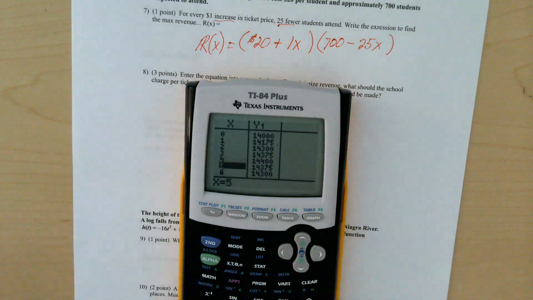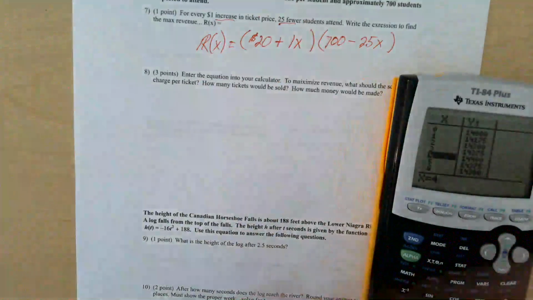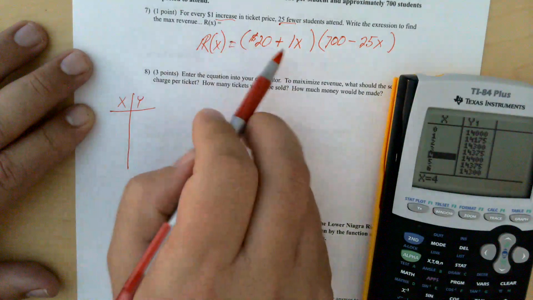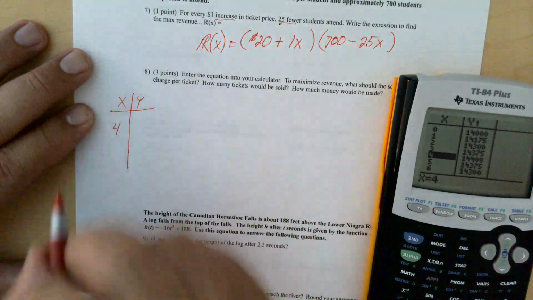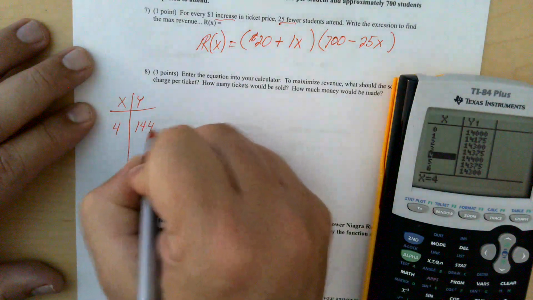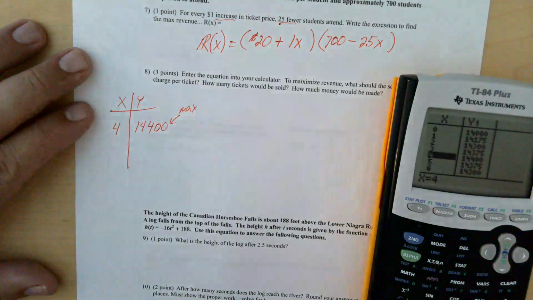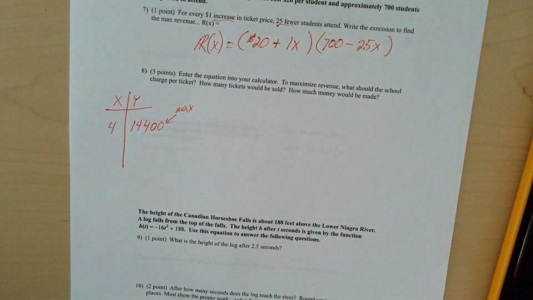And if you would go to 5, you would see that it drops. So my calculator is showing x is how many times we're increasing the price by $1, and I found the vertex to be 4. And then my max revenue is 14,400.